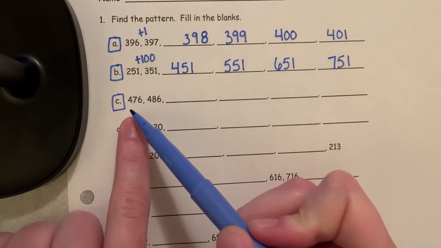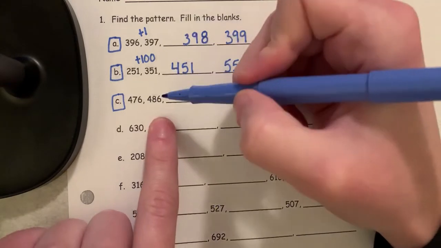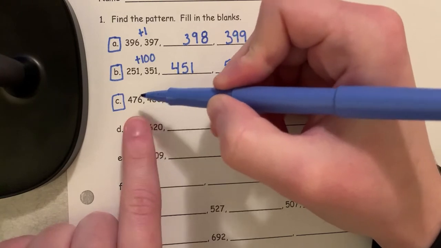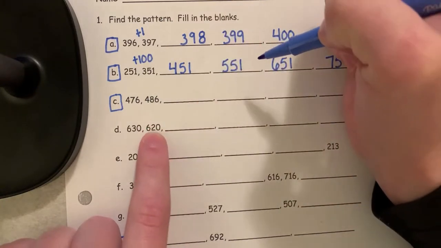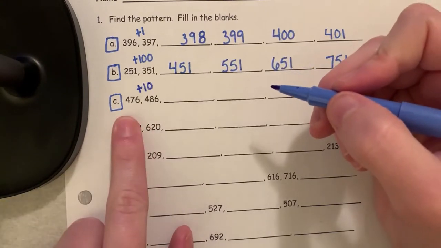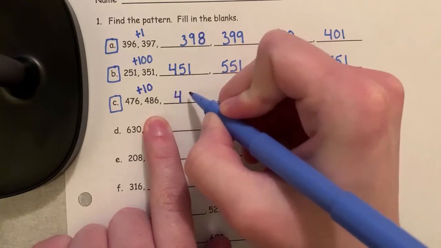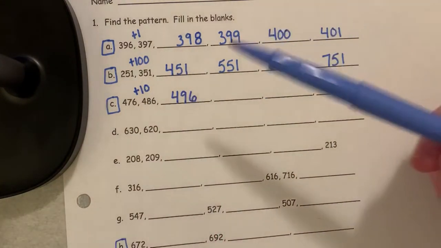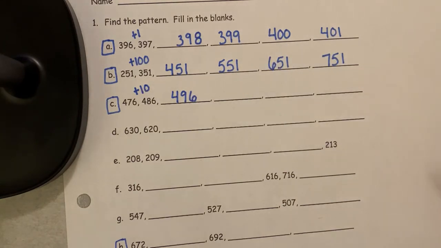All right, so now let's take a look at C. So for C, we have 476, and then we go to 486. So the 6 in our ones place stays the same, but our tens place goes up by 1, and then the 4 in the hundreds stays the same. So for this one, we're going to be adding by 10 each time. So from 476 to 486 to 496. So now this one might be kind of a tricky one to go up by 10.